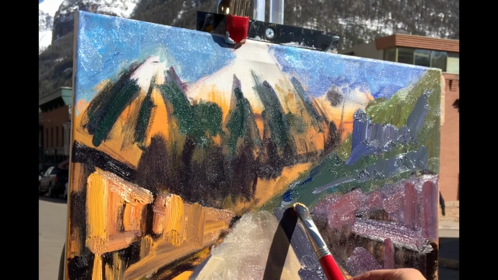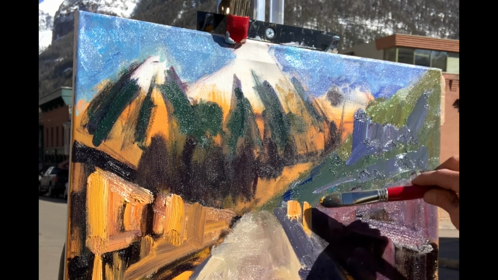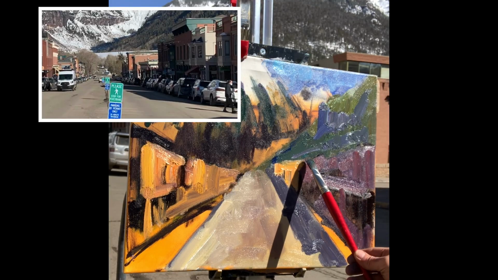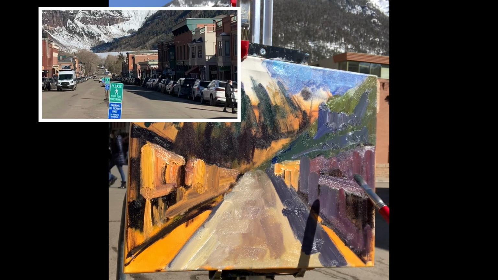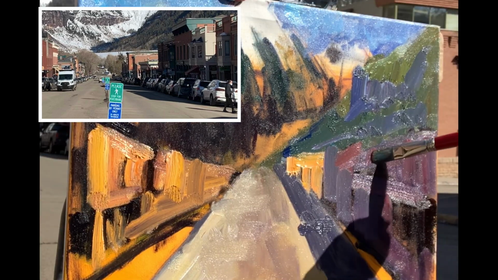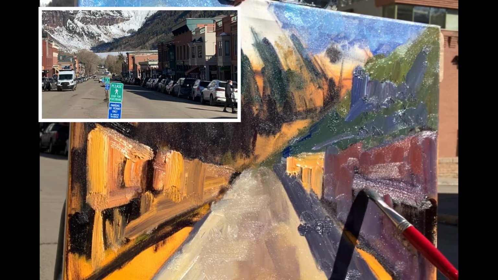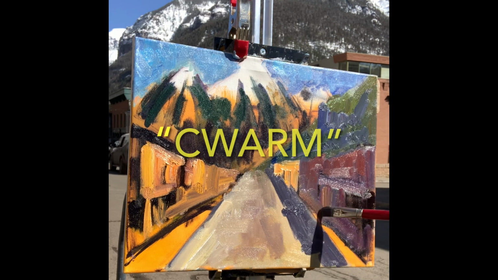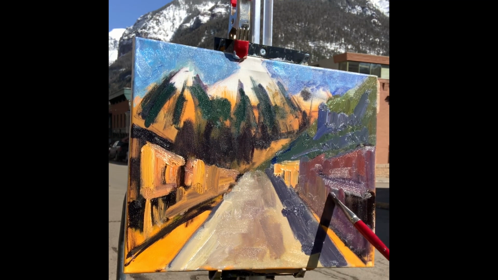What's super cool is right here, I'm starting to get some kind of sunset building colors. I just mixed my warm puddle and my cool puddle to make what I call a quorum. It's cool and warm, and it's a nice visual effect.